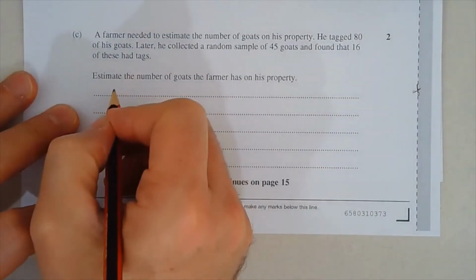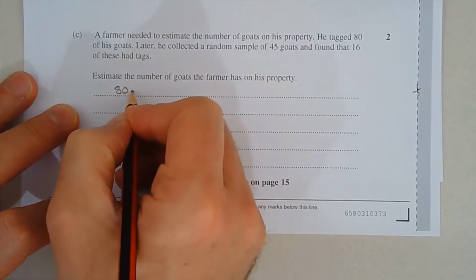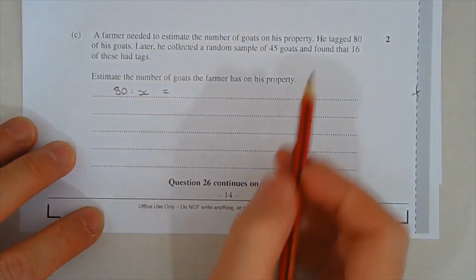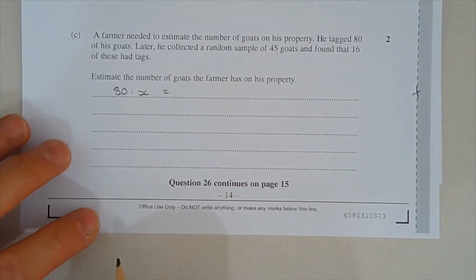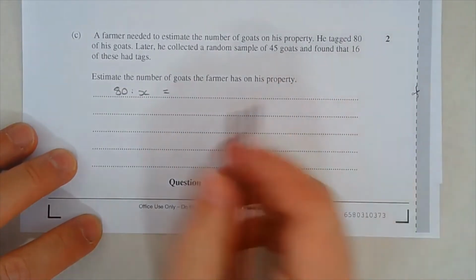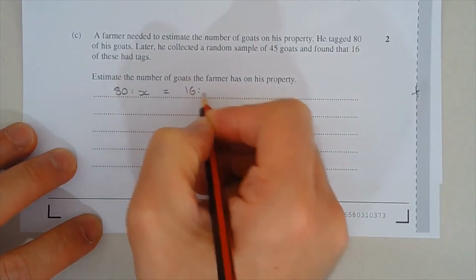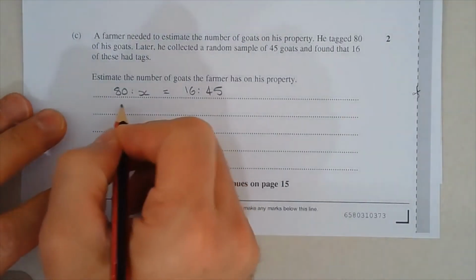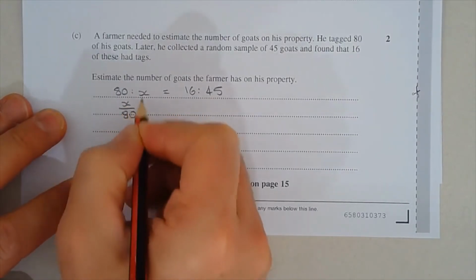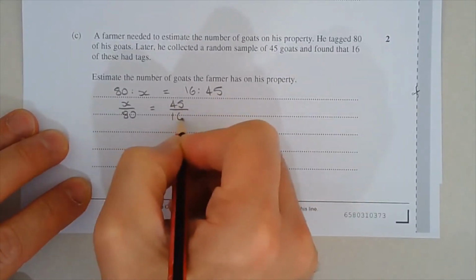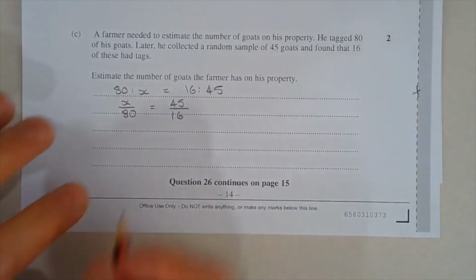Let's write this as a ratio first. We have 80 tagged goats to some unknown number is equal to the ratio of the tagged goats to the total number of goats in the sample. In the sample of 45 goats, 16 were tagged, so that's 16 to 45. Now we can express it as 2 equivalent fractions. We could write it as x over 80, the second term over the first term, is equal to 45 over 16. Now let's solve for x.